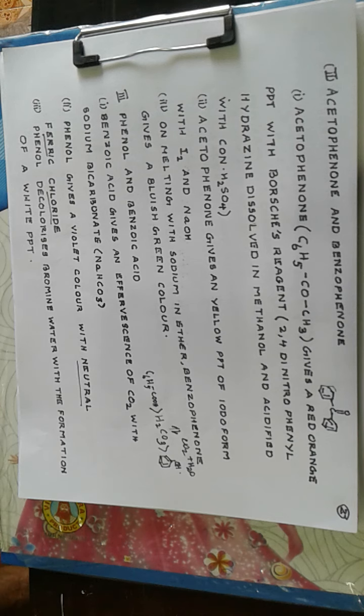And again, phenol can decolorize bromine water. Bromine water is reddish brown in color due to the presence of bromine. When bromine reacts, the remaining liquid is water, so it is colorless, and a white precipitate of tribromophenol is formed with bromine water. Benzoic acid cannot give such a reaction.